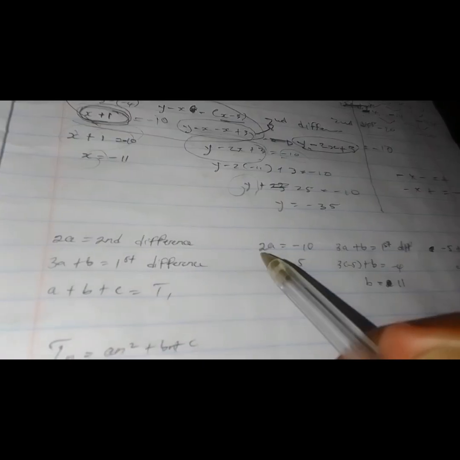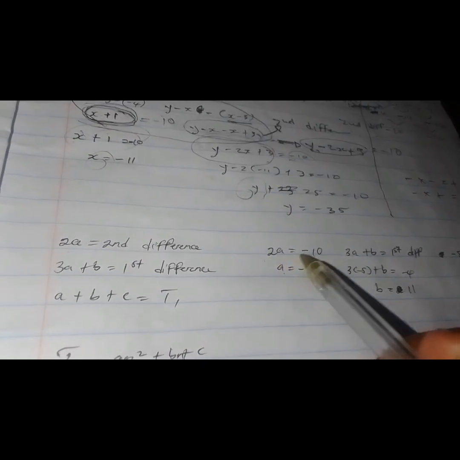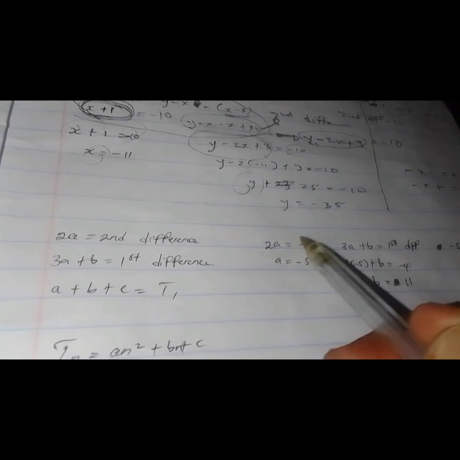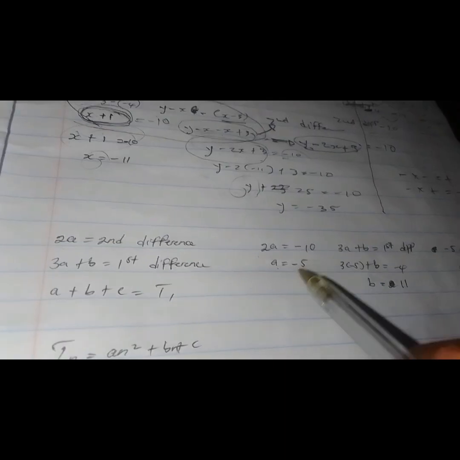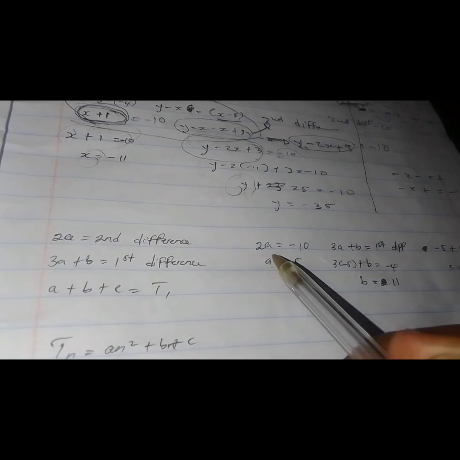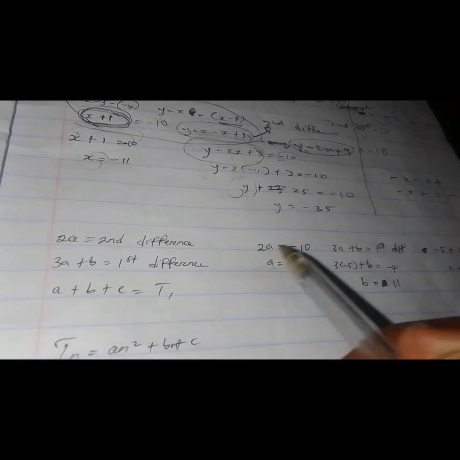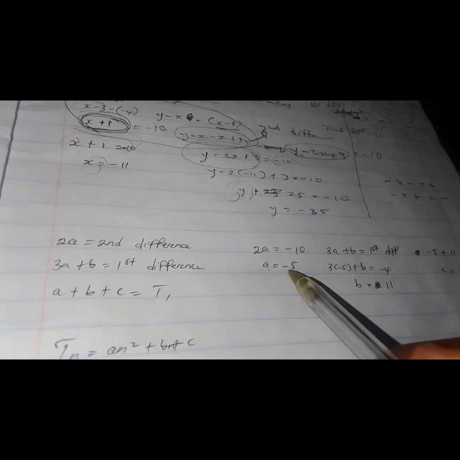In order to find your C, A plus B plus C is equal to your first term. So our A was what? Look, 2A is equal to our second difference, which was already given, -10. So you divide by 2 on both sides, and then you're going to have A as -5.